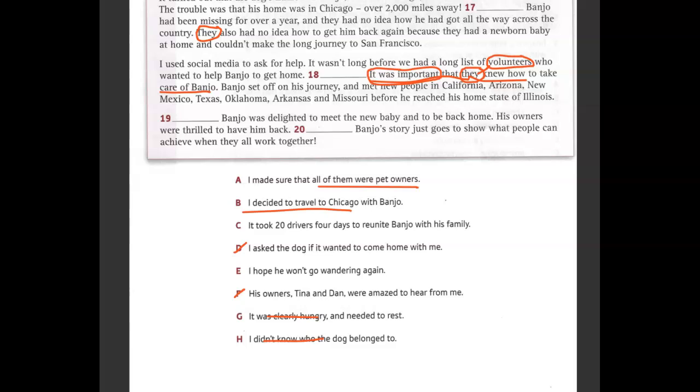So if you see this, they relates to them. So obviously referring to the volunteers. So we found a missing sentence that would be A for this one. As you can see, I use clues from the sentences before and after to find the best fitting sentence. So far so good. Let's see.